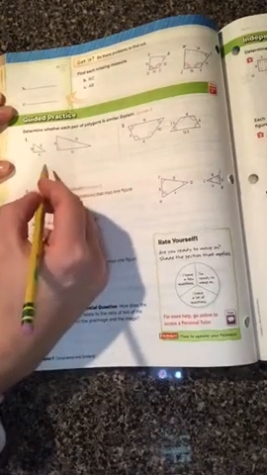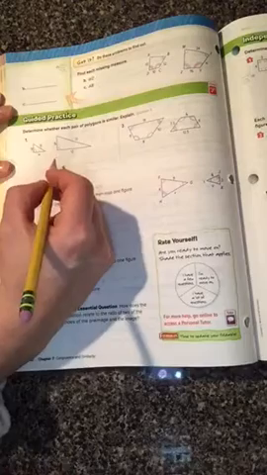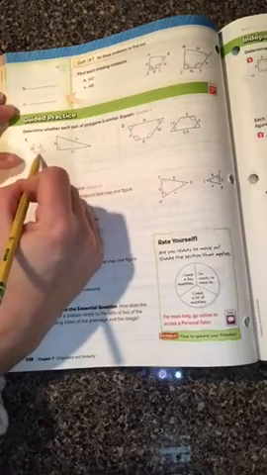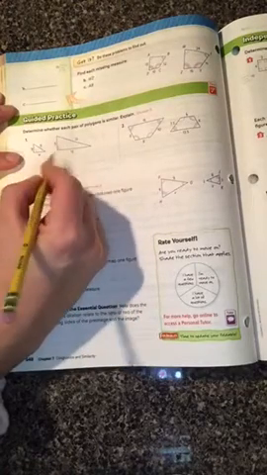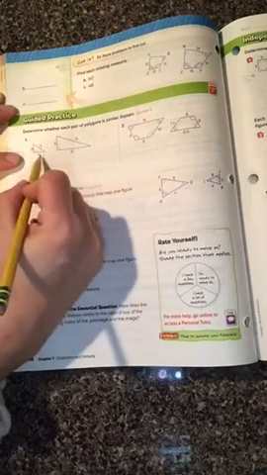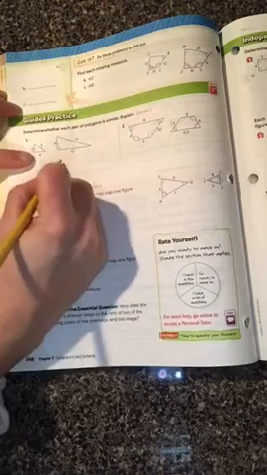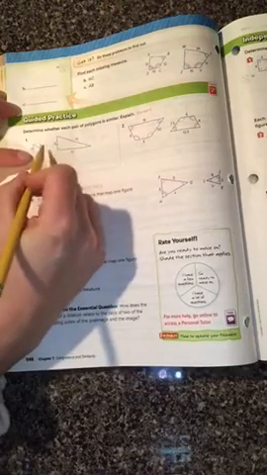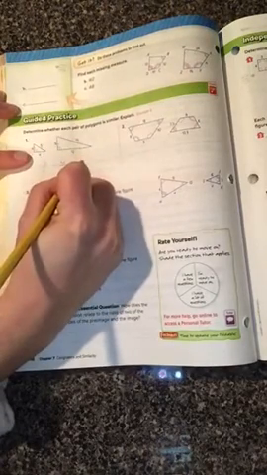So what I'm going to do is set up ratios with my corresponding parts. So my first side is going to be 3 over 5, and I'm going to see, is that equal to 4 over 12, 5 over 13.